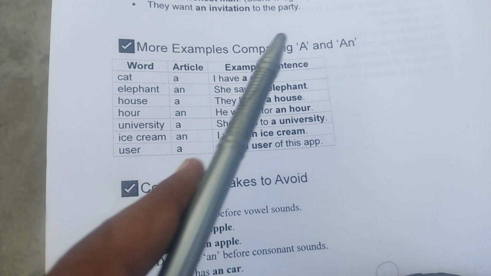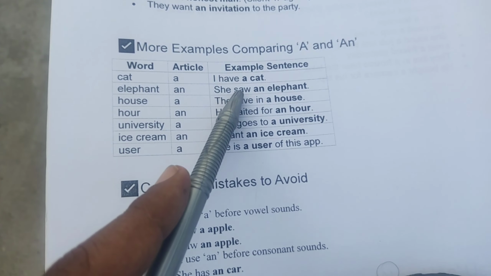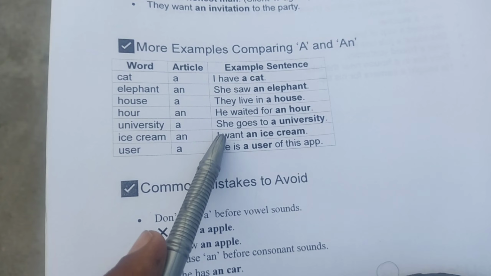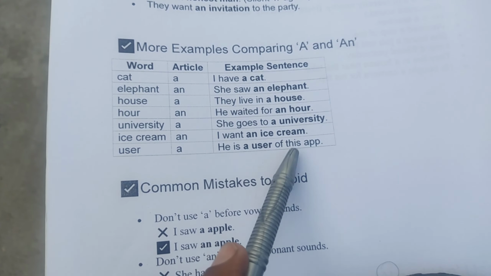Comparing A and AN, this table here. I have a cat. She saw an elephant. They live in a house. He waited for an hour. She goes to a university. I want an ice cream. He is a user of this app.